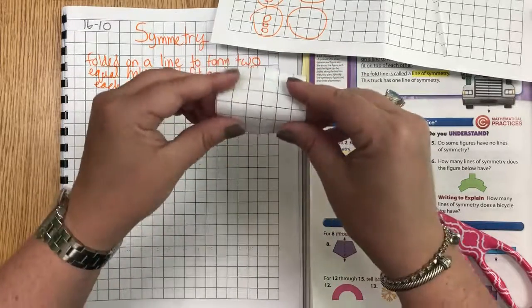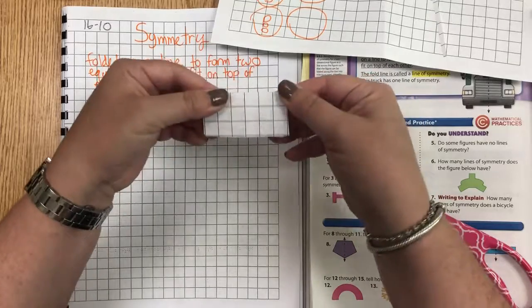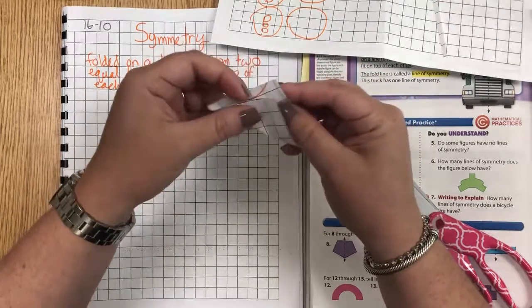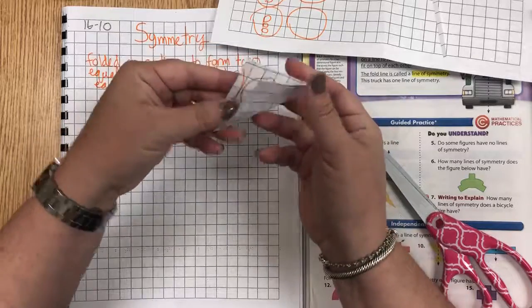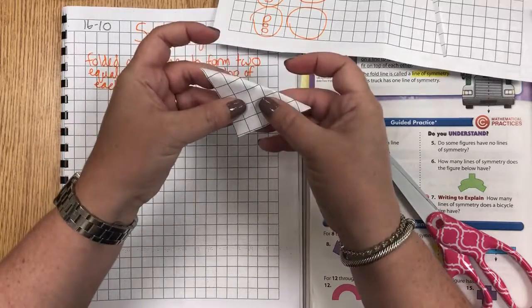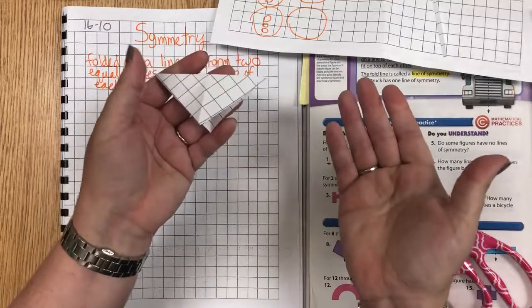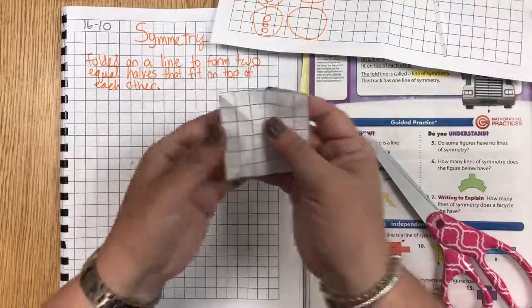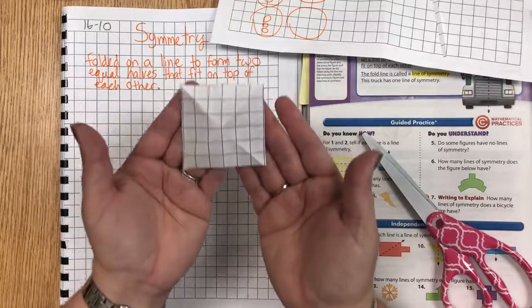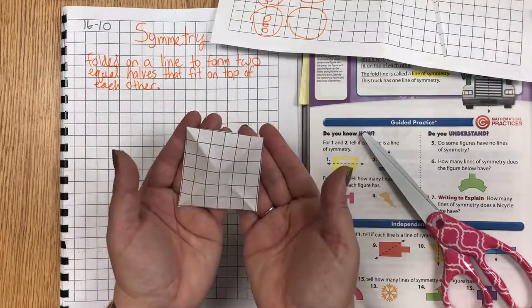If I were to do it this way, yes. If I were to do it this way, yes. So how many different ways, and I have one more way I could do it, like that. So how many different ways was I able to just fold it? I could fold it 4 different ways. So this shape, this square, has 4 lines of symmetry.